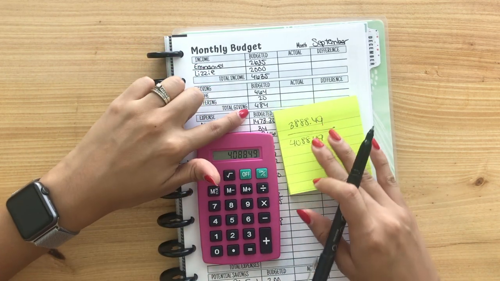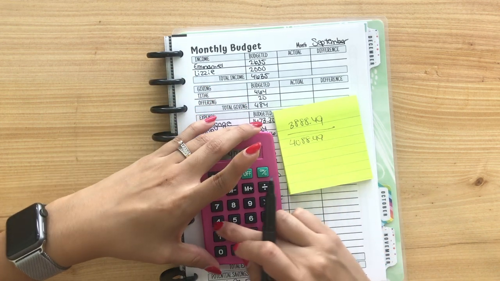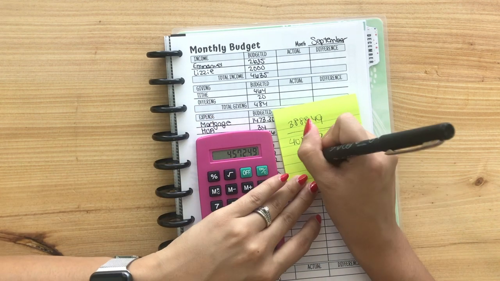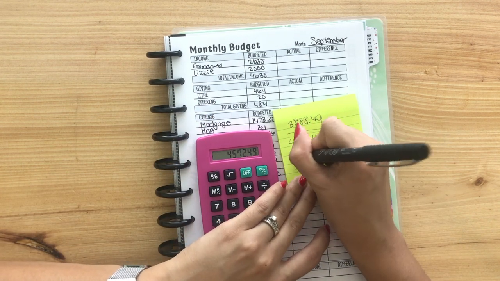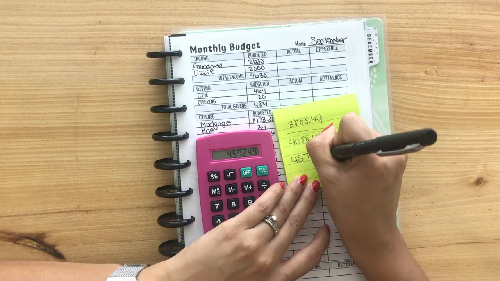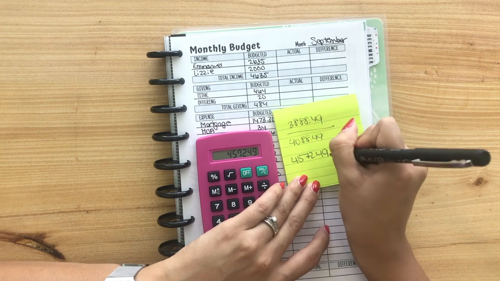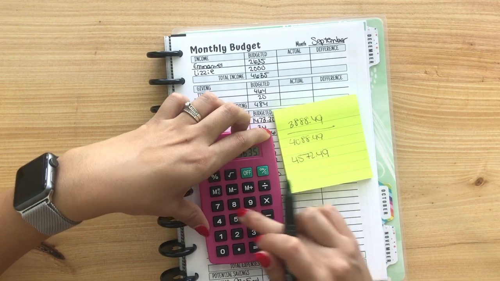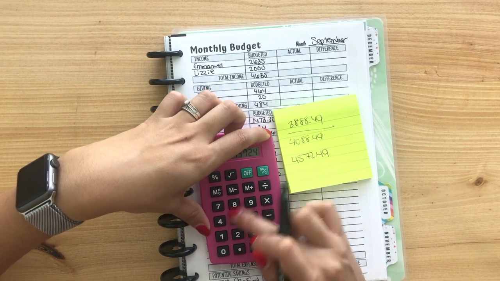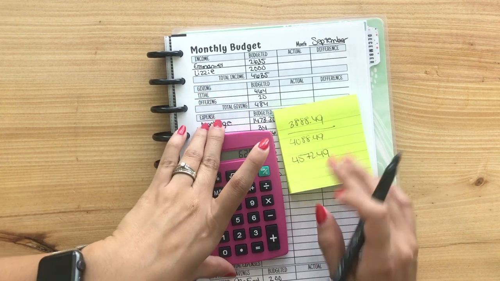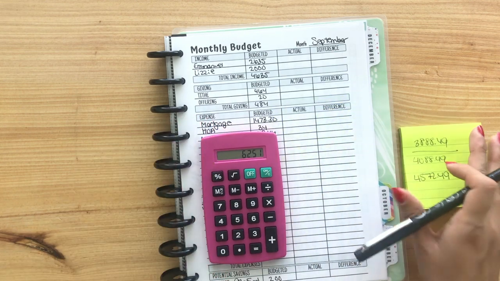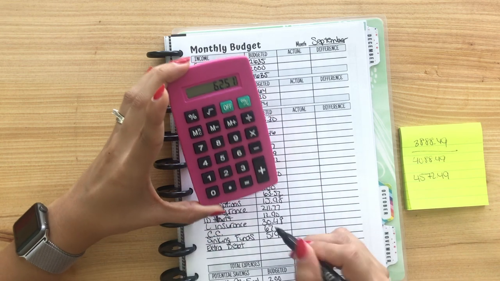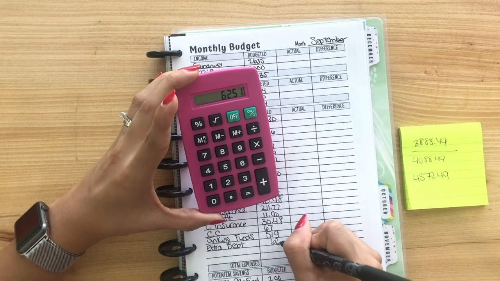So now let's add in our giving. So that total is $4,572.49. So let's take the $4,635 and subtract the $4,572.49. And that gives us a total balance of $62.51 that we can put towards our extra debt payment.